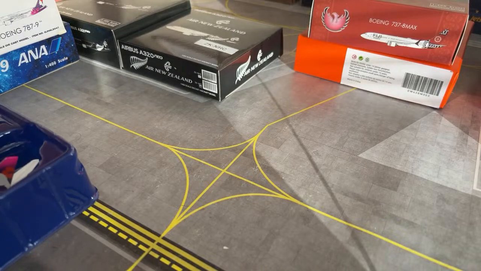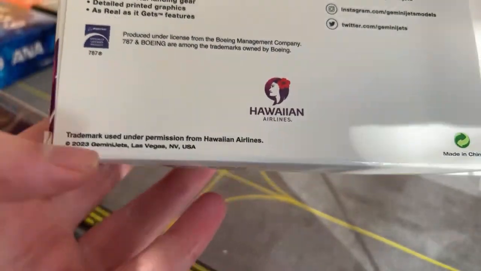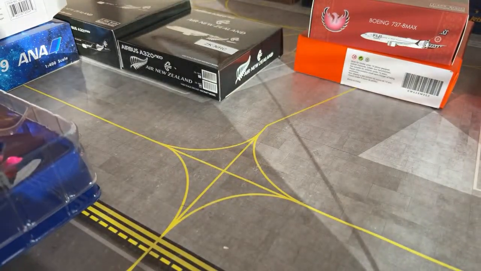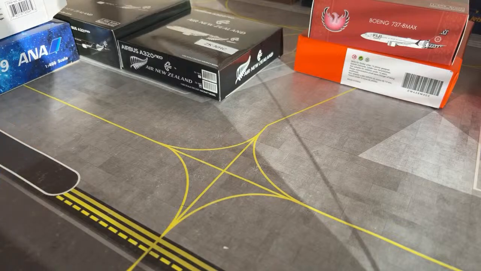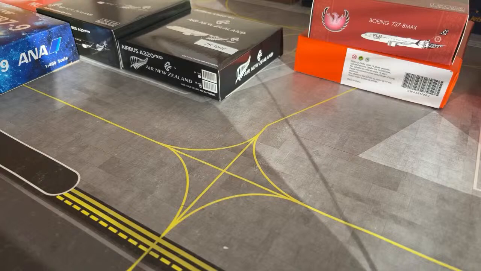I'll show you on the back of the original box, because it does say that this model was actually produced in 2023. Just there. And I think they were going to release it back in 2023, but of course the deliveries of the 787s were put back. And the first one that was actually delivered to Hawaiian Airlines was N781HA, so I would have assumed that would have been the one that they would have released.